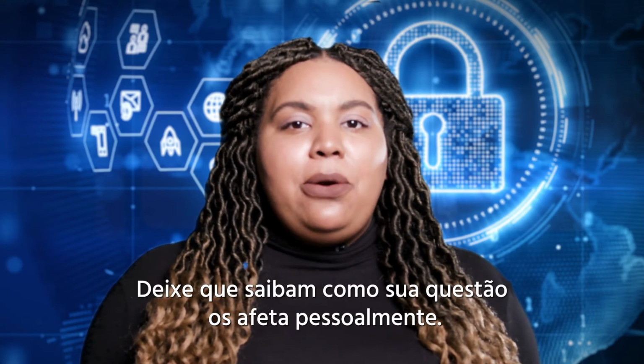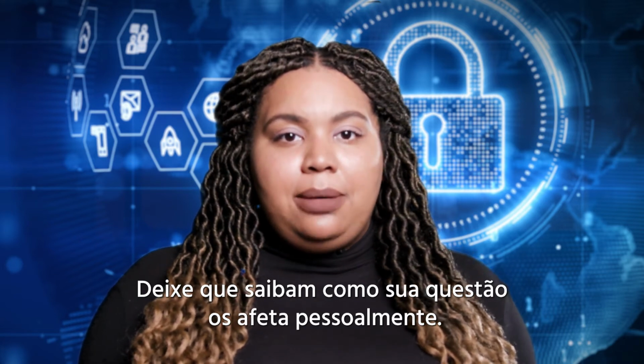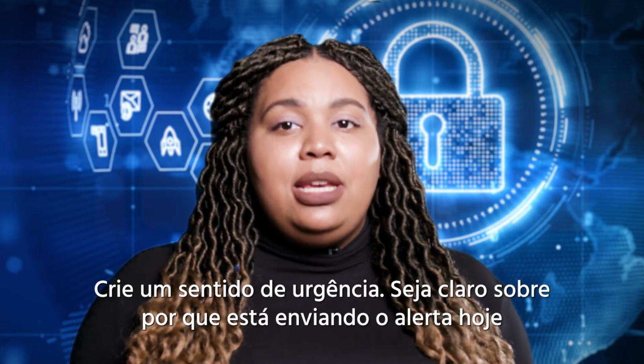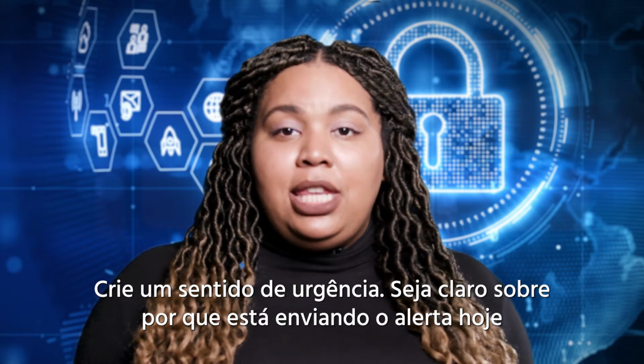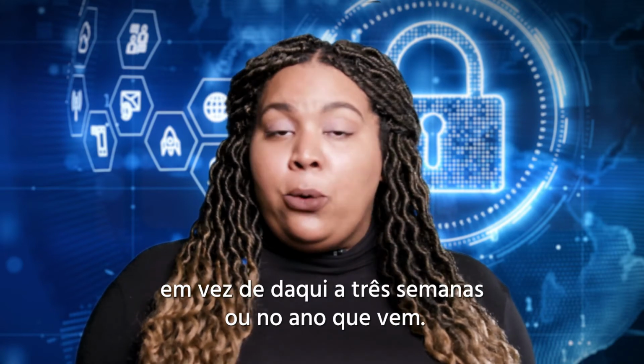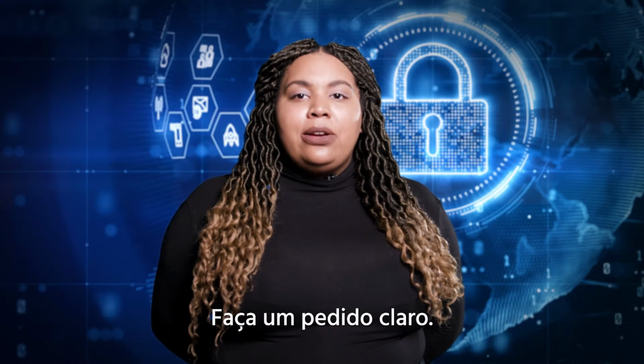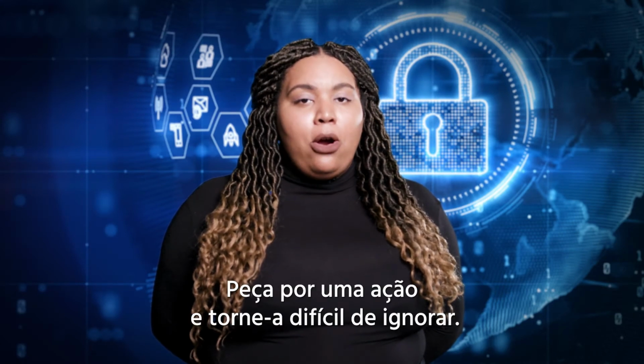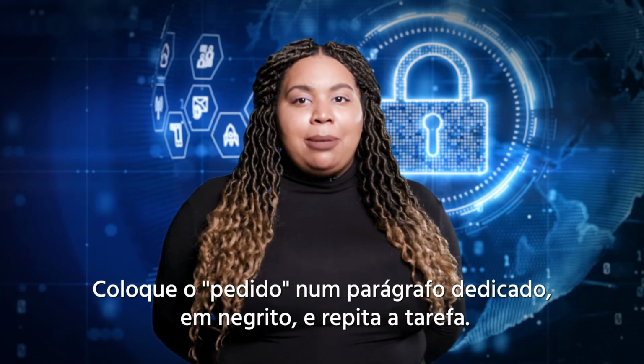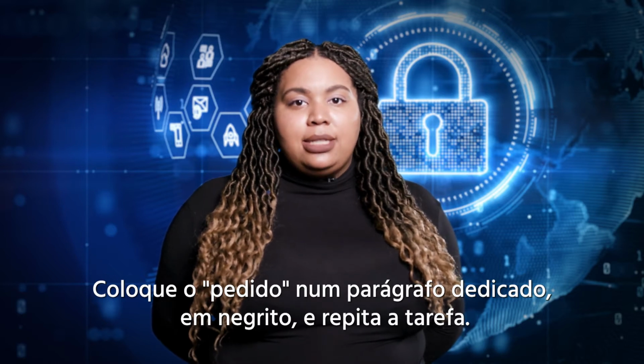Connect. Let them know how your issue affects them personally. Make it urgent. Be clear about why you are sending the alert today instead of 3 weeks from now or next year. Have one clear ask. Ask for one action and make it hard to ignore. Put the ask in its own paragraph in bold text and repeat the task.